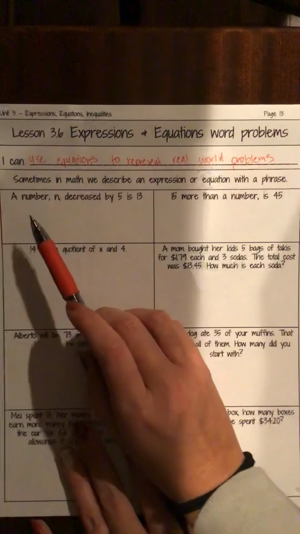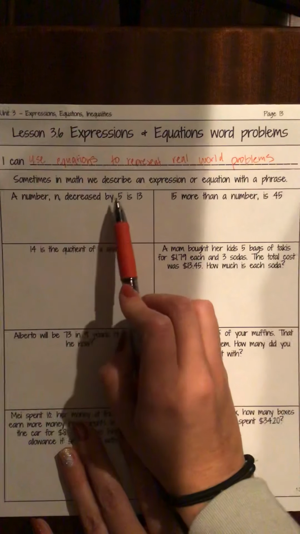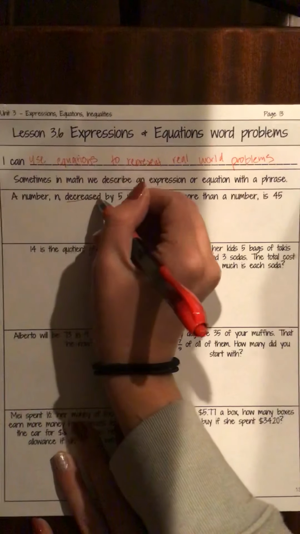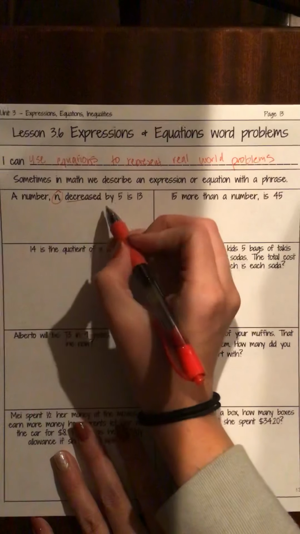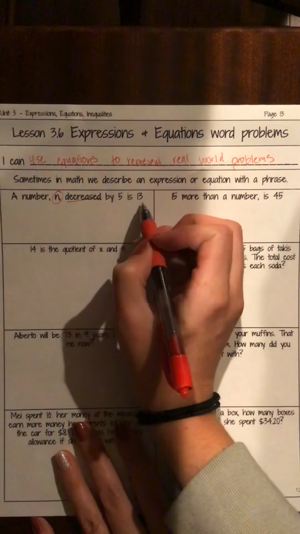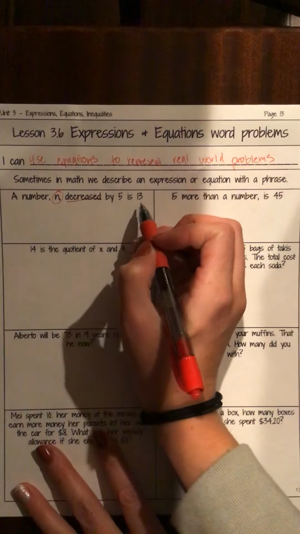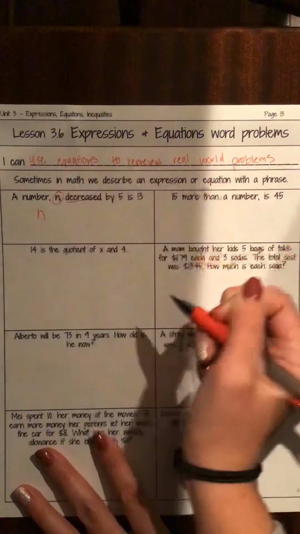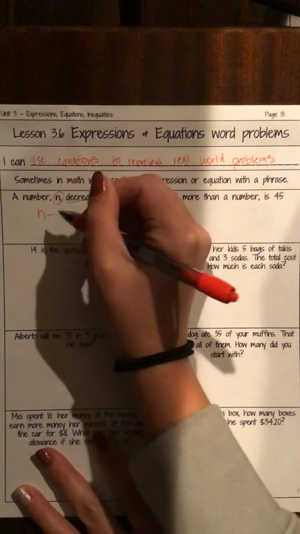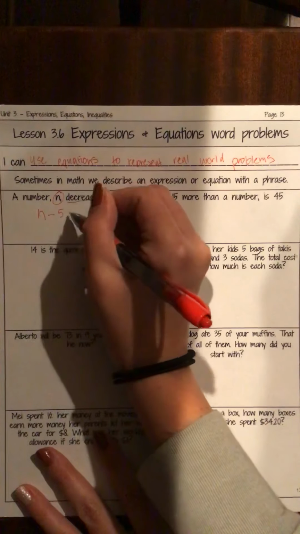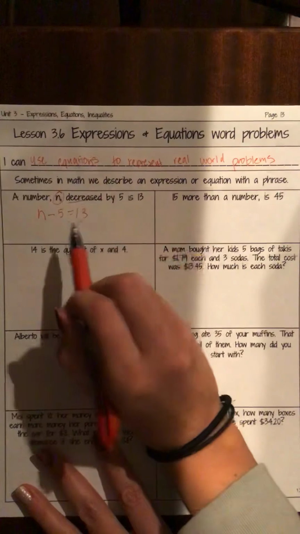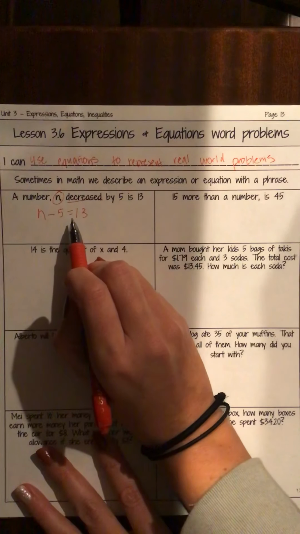We have a number n decreased by 5 is 13. So it's going to be decreased. Our variable is n, and it's decreasing by 5, and the answer is 13. So we're going to start with our variable, and we're going to say n decreased means minus, so n minus 5 equals 13. Remember, it's an equation, so we do have to have an equal sign.